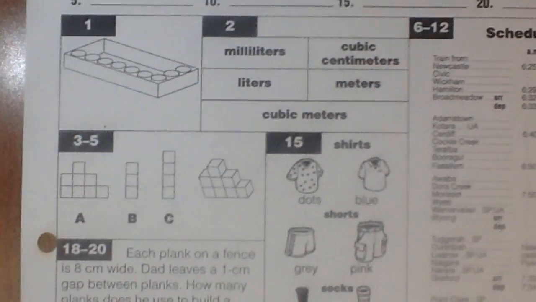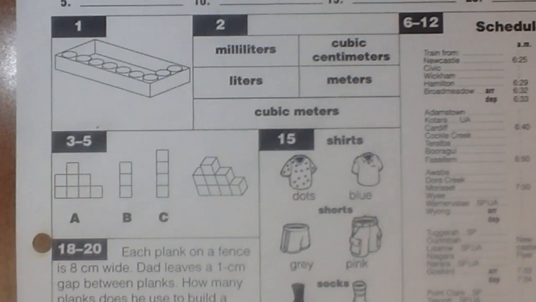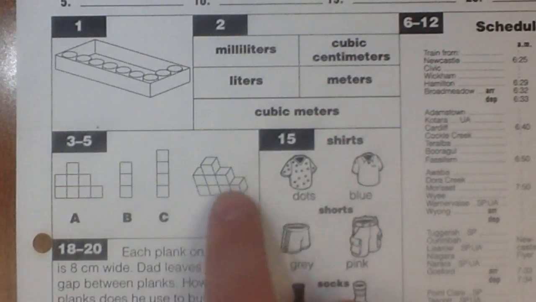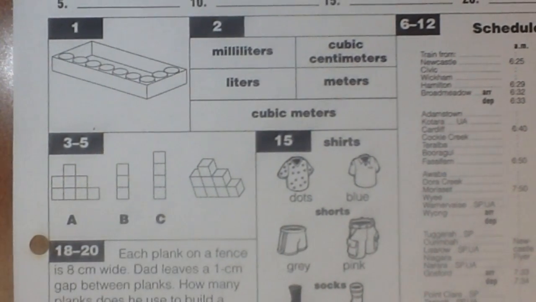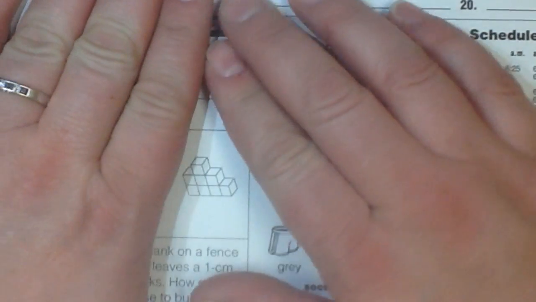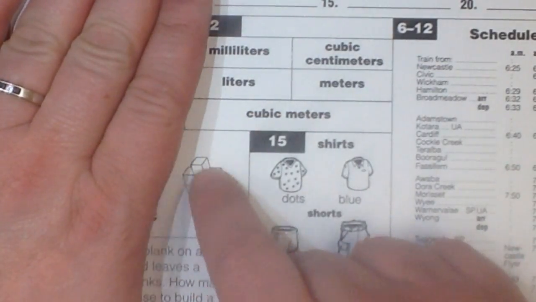The next 3 questions are about the picture made up of cubes on your sheet. So here's our picture, and you're going to be telling what it looks like if you were looking at it. Which picture shows a front view? Meaning you're looking at it not from the top, but you're looking at this part right there.